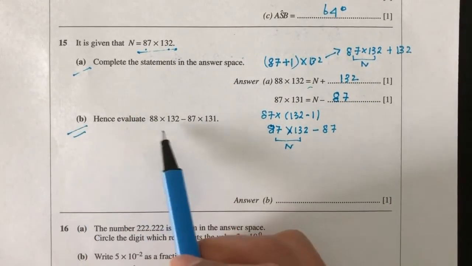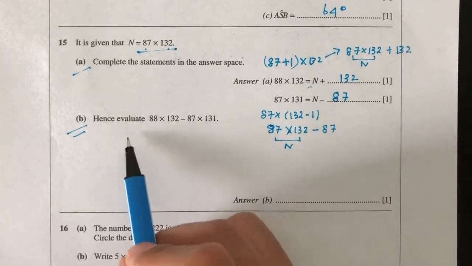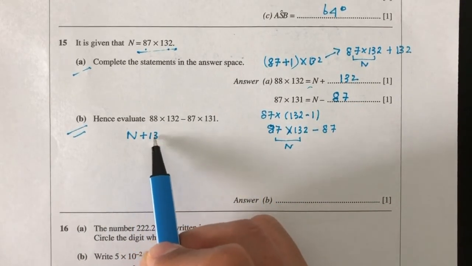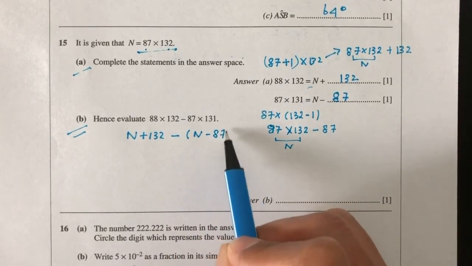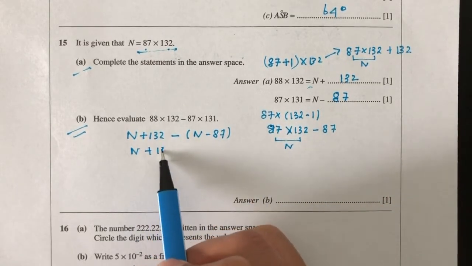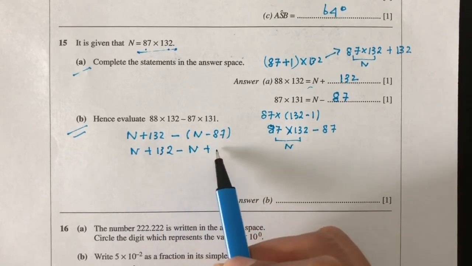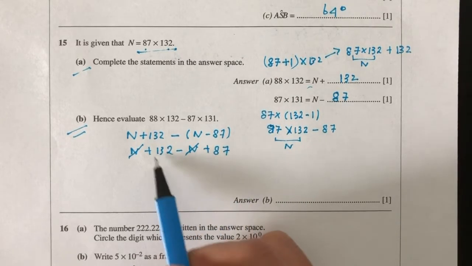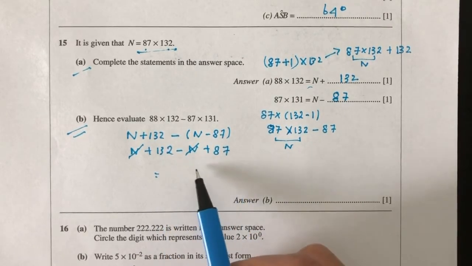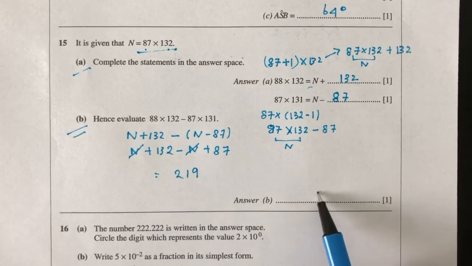Now for part B, hence solve this one. The first one is n plus 132 minus this one, which is n minus 87. So now if you expand, you will have minus n plus 87. So this one goes away. What we have left will be 132 plus 87. That is 219.